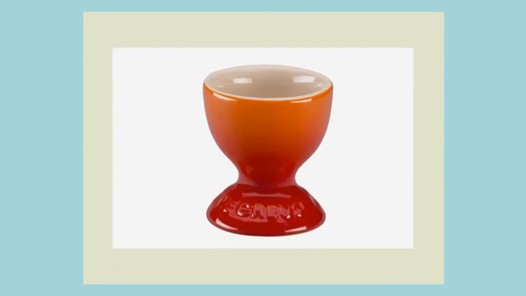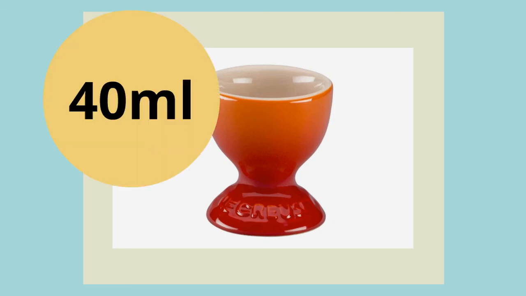How about an egg cup? What do you think the capacity of this egg cup might be? Pause the video and write down your answer. Well, the capacity of this egg cup is 40 milliliters.